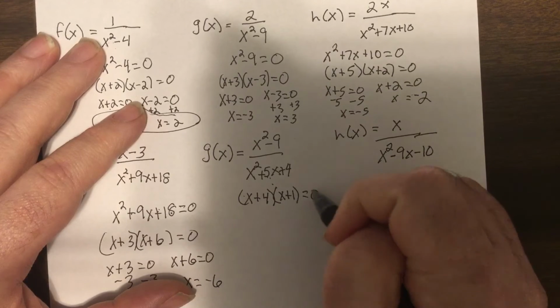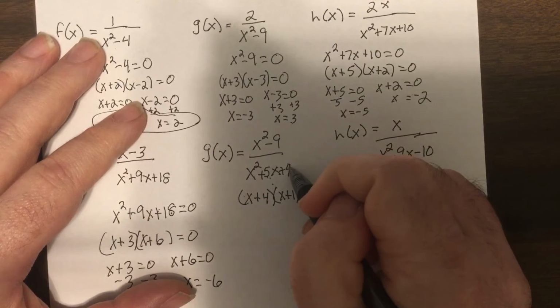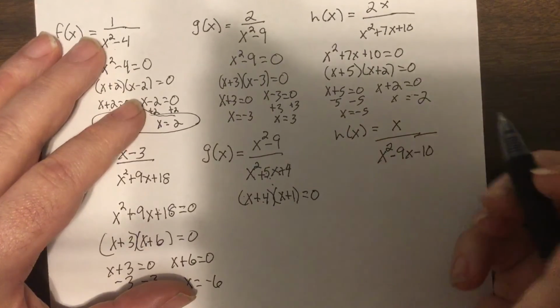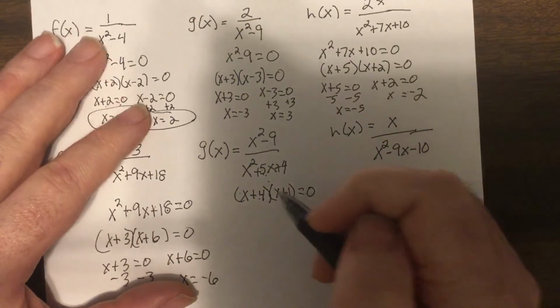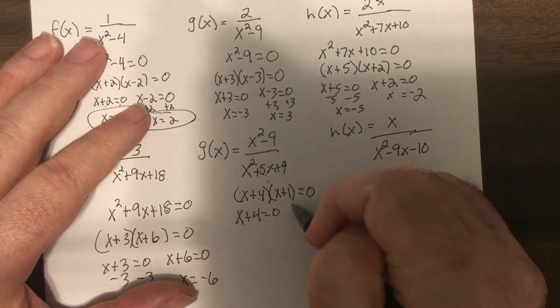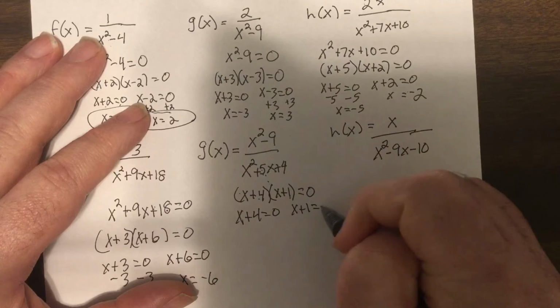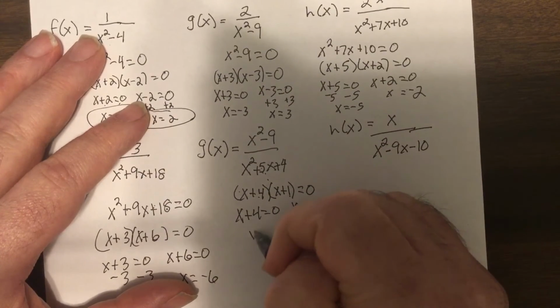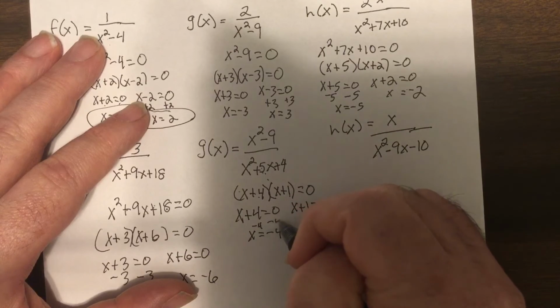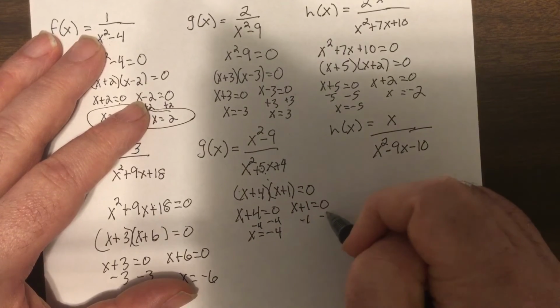So, when I factored this up, factors of 4 that add up to 5. So, when's it equal to 0? X plus 4 equals 0. X plus 1 equals 0. Subtract 4. Subtract 1.